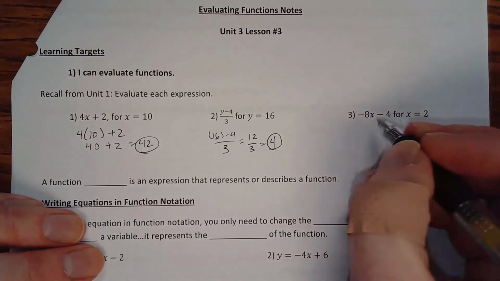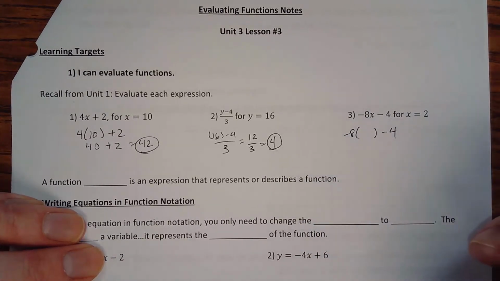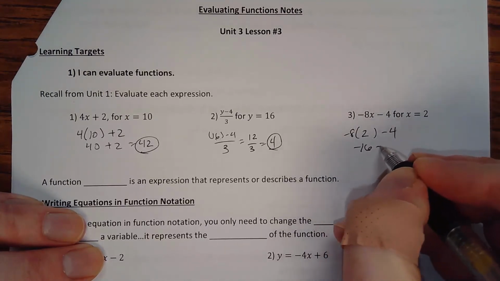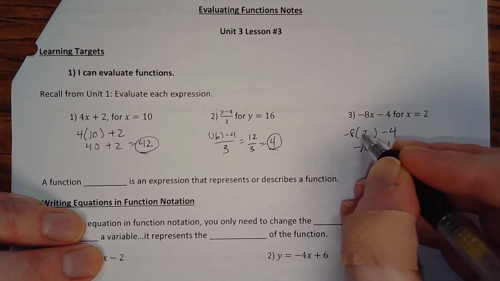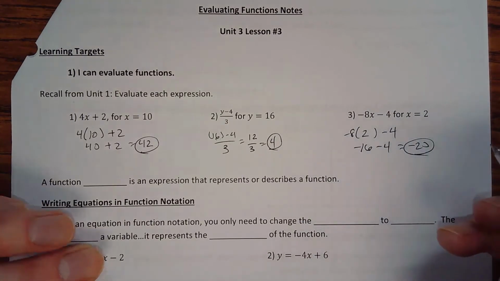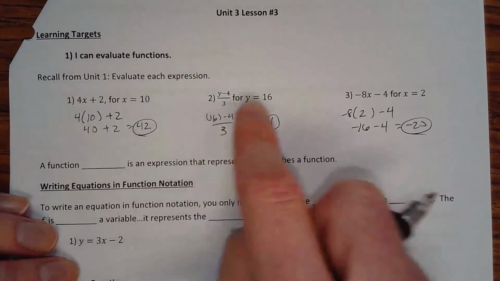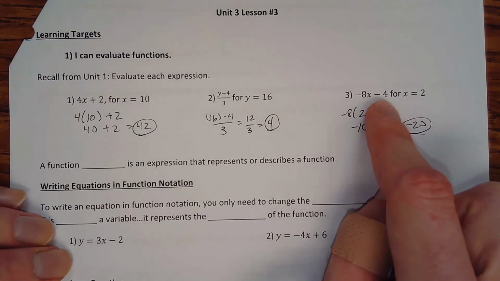12 divided by 3 then would be 4. Over here, leave a space, take out the x, so x is gone, plug 2 into its place. So it'd be a negative 16 minus 4. Order of operations says multiply first, then subtract, so that'd be a negative 20. Okay, and all this is a function. These expressions were functions that you plugged numbers in for.